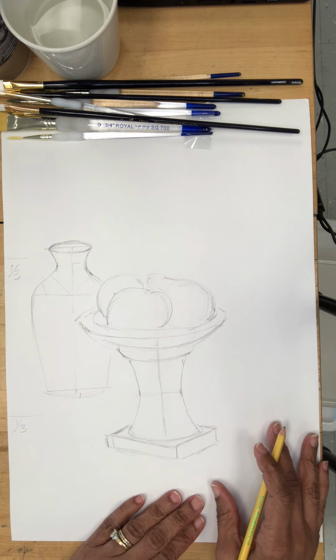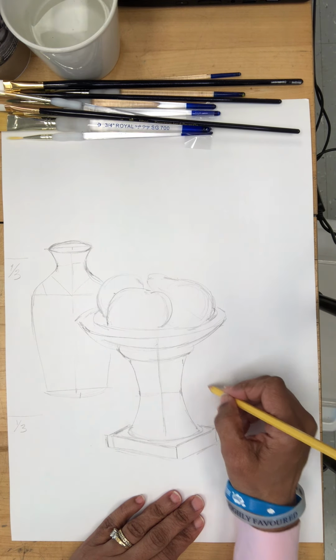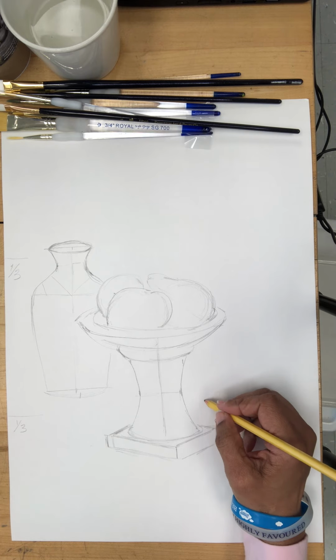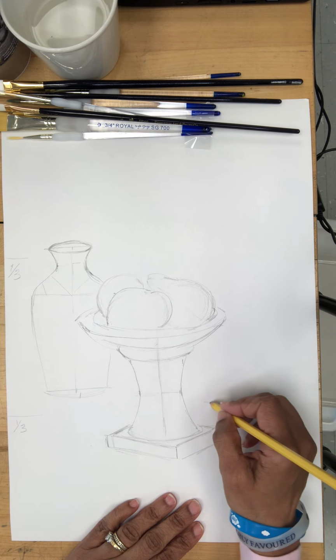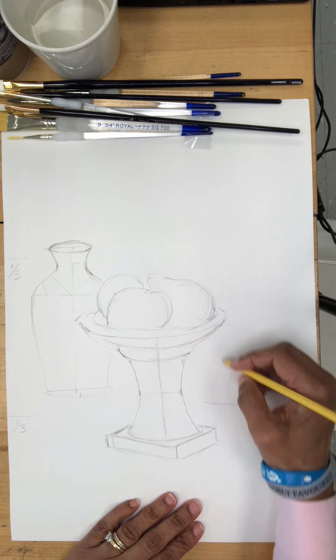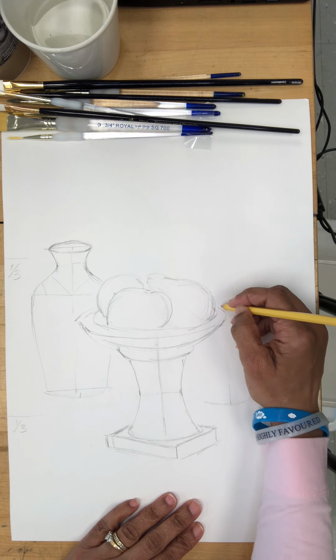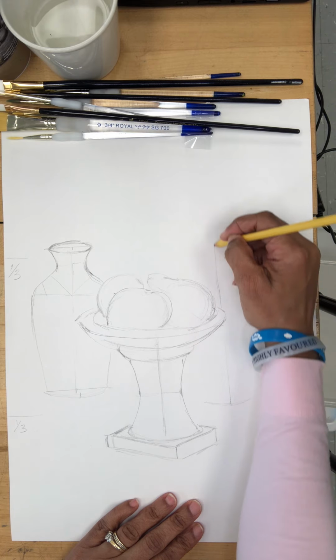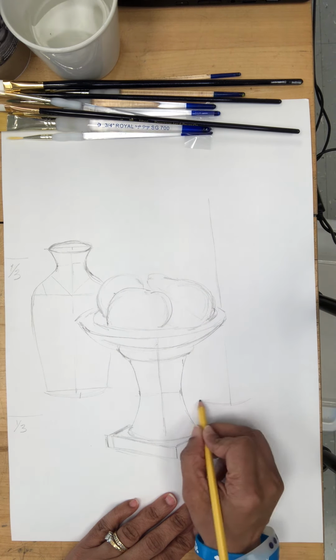We also have a very tall wine bottle that's right about here. It's also behind, just overlapped right here. So we're going to have our line of symmetry all the way up the base.